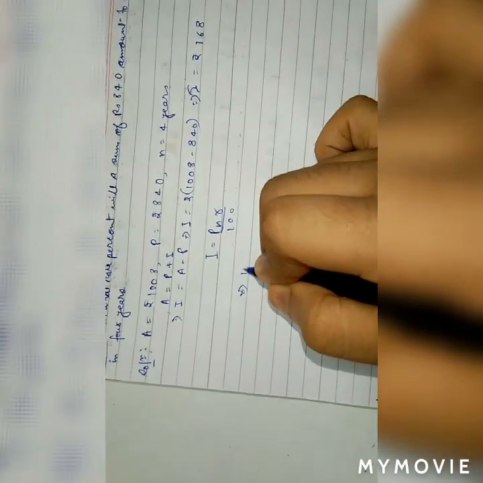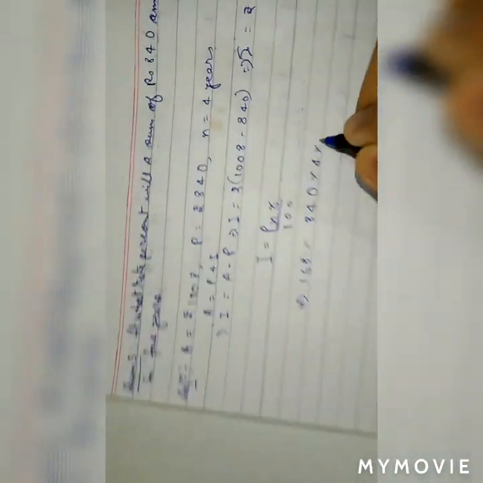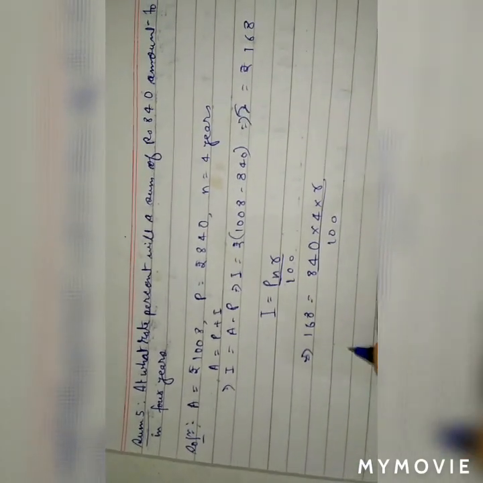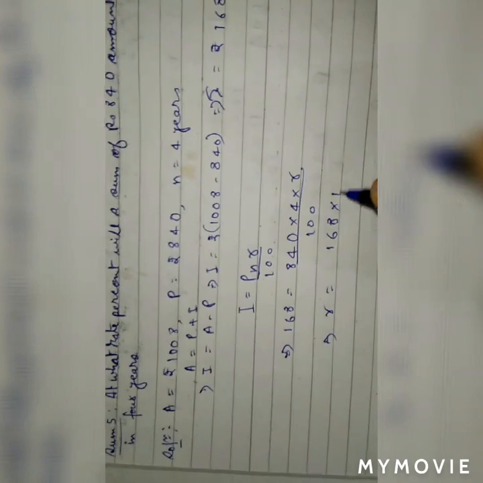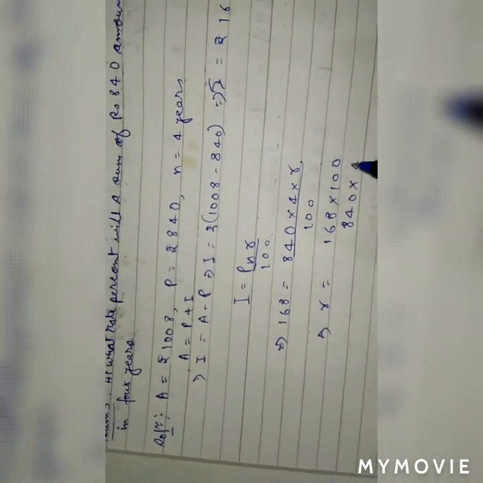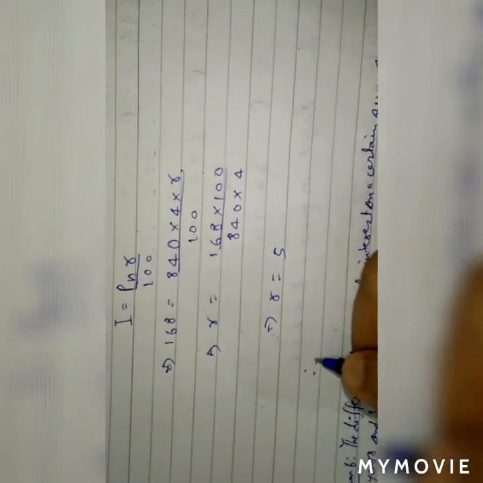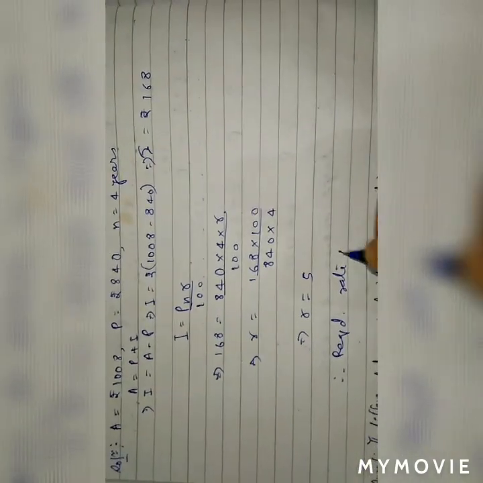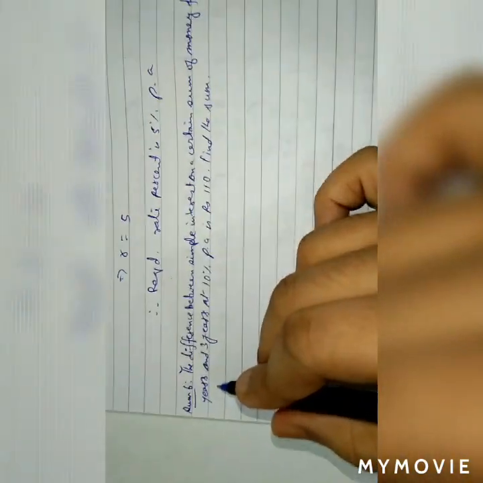That is, 168 equals 840 into 4 into R divided by 100. That is, R equals 168 into 100 divided by 840 into 4. That is, R equals 5. Therefore, the required rate percent is 5% per annum.